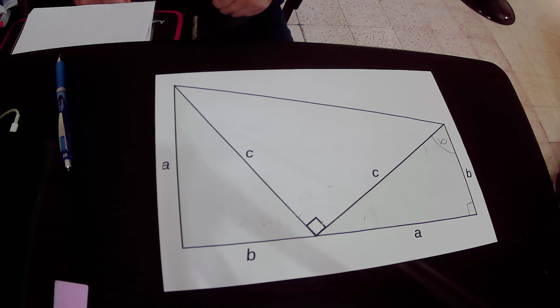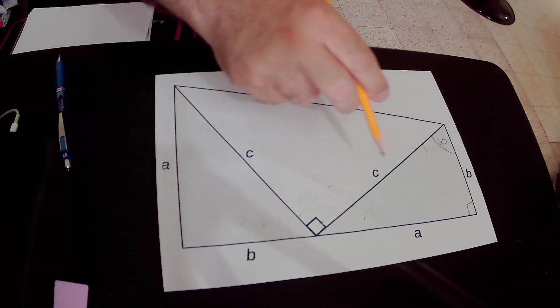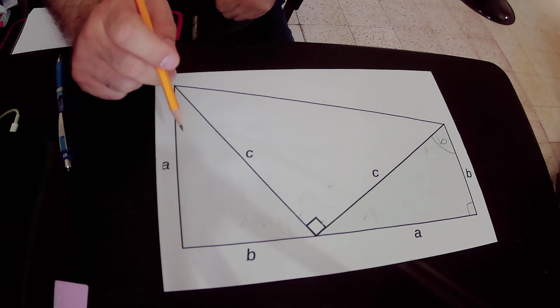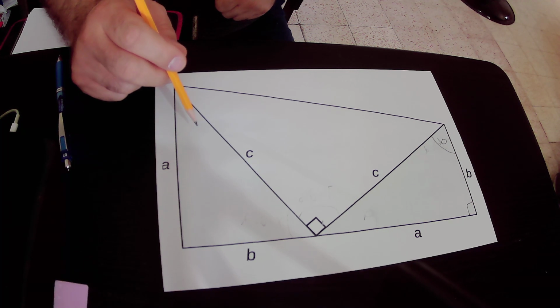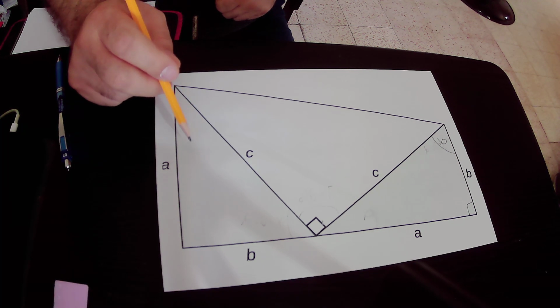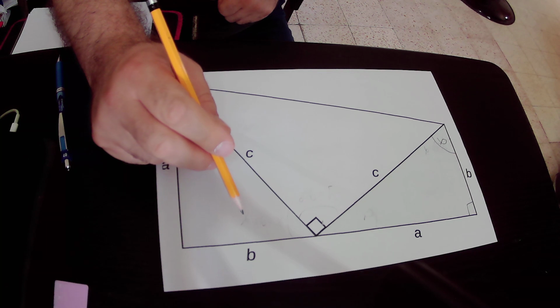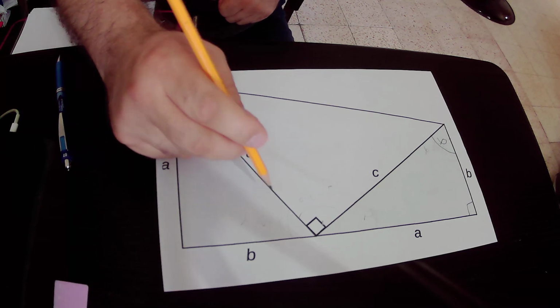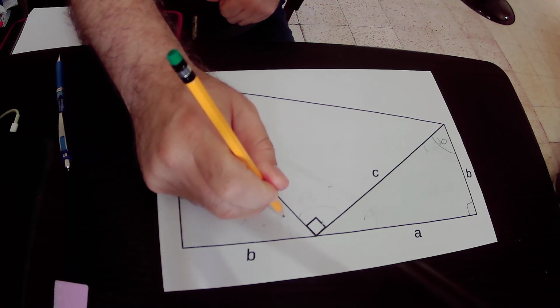For the reason that the two triangles coincide with each other, the angle between side B and side C must also be alpha.